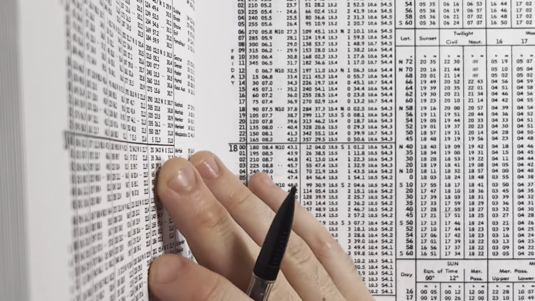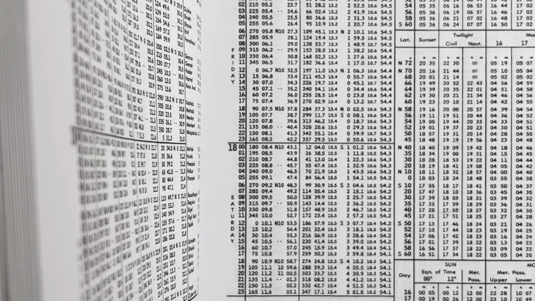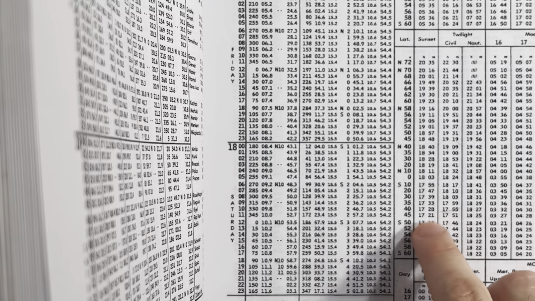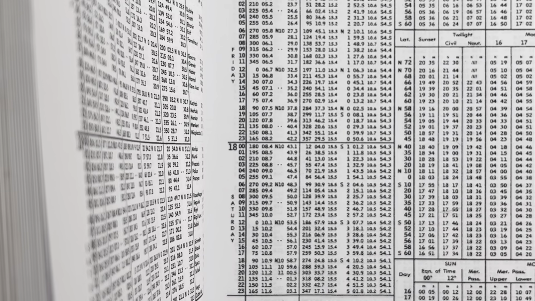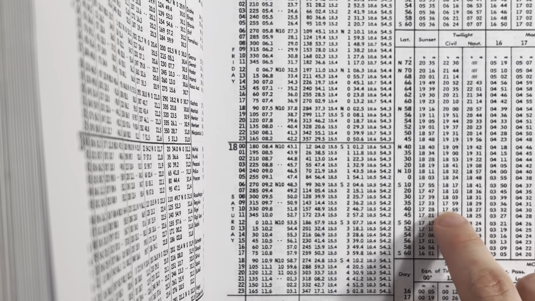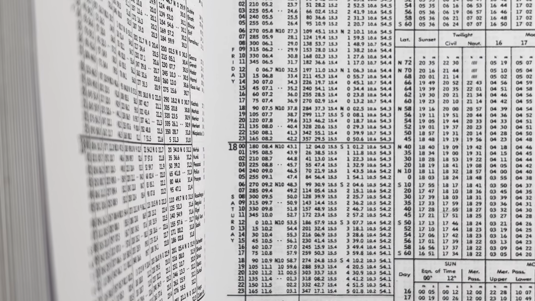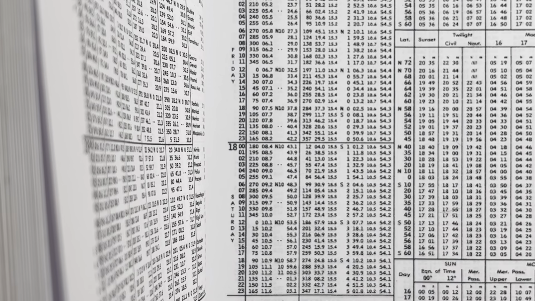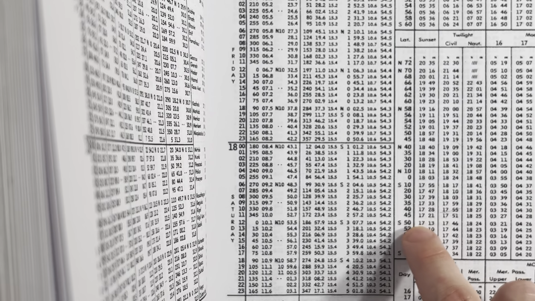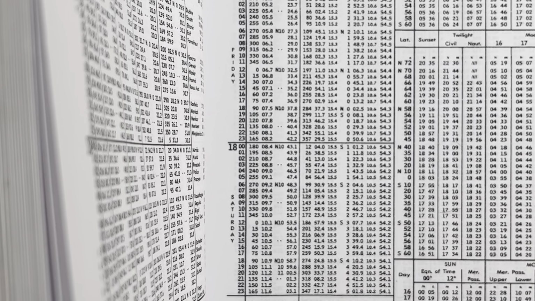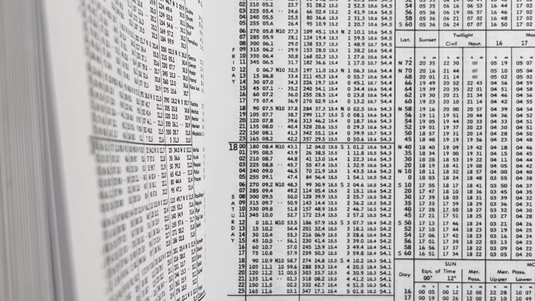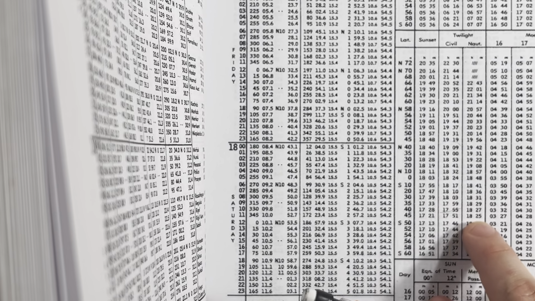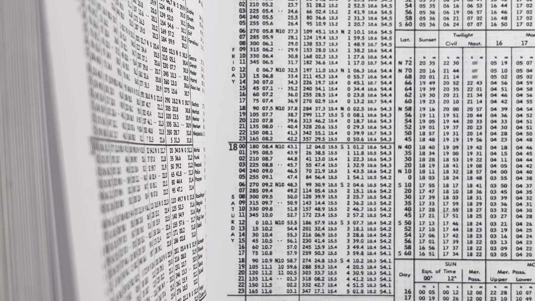So you can see at first 40 degrees, we have sunset happening at 1728. We have civil twilight happening at 1755. And we have nautical twilight at 1827. Then at 45 degrees south, we have 1721, 1751, and 1825.